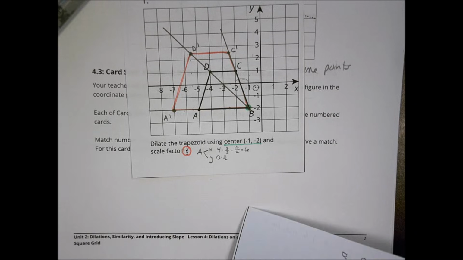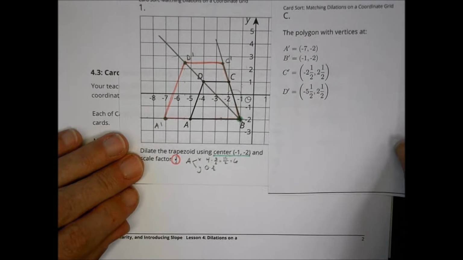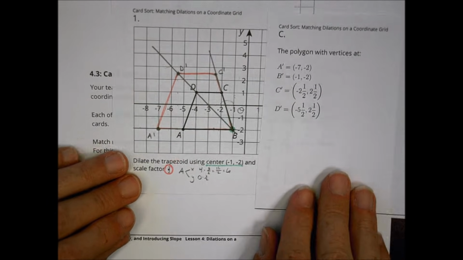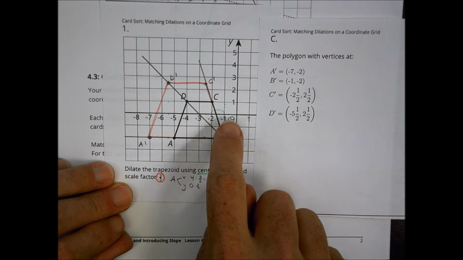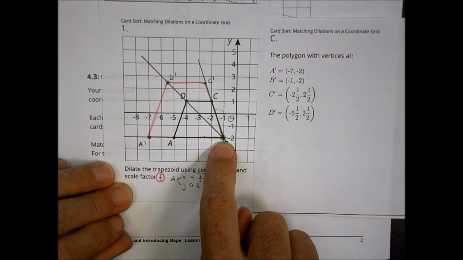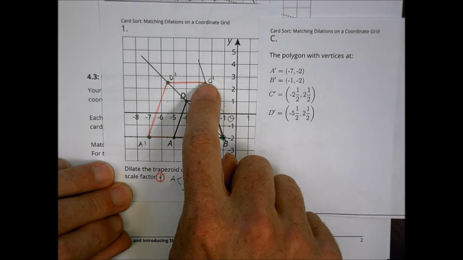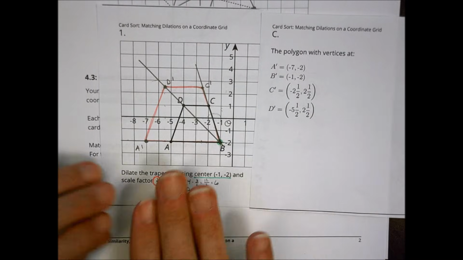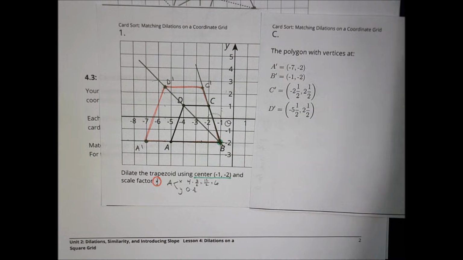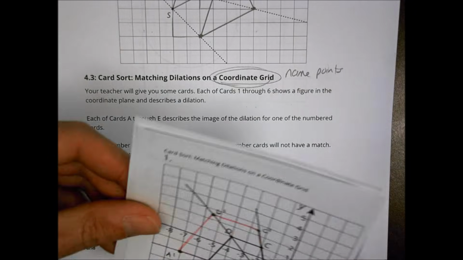Now in terms of what you had as a solution, one of your solution choices would have looked like this, and you would have had -7, -2. Here's our -1, -2. That's our point that stayed the same. And then your -2.5, and then +2.5, -5.5, and +2.5. This was probably one of the more complicated ones that you had from this little activity. So I wanted to show that to you real quick, and that's how you did that one there. Okay, that was number 1.